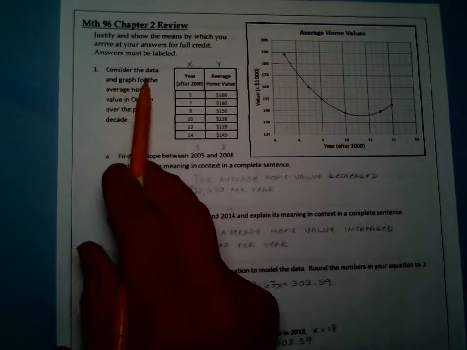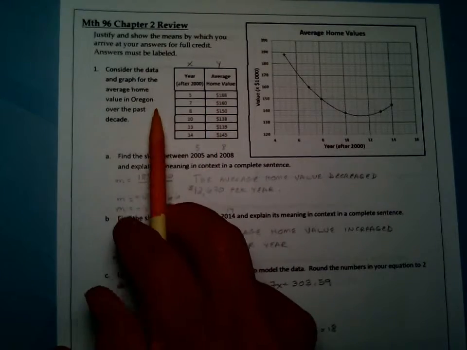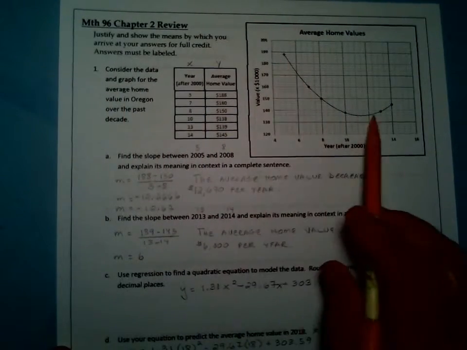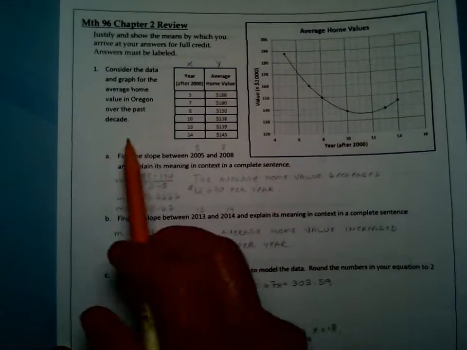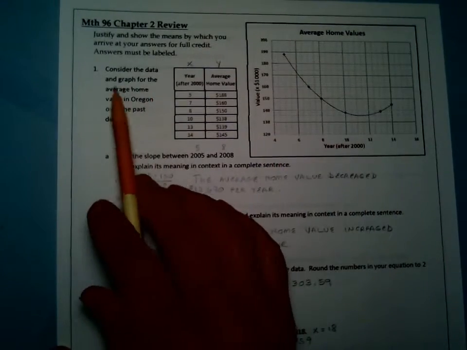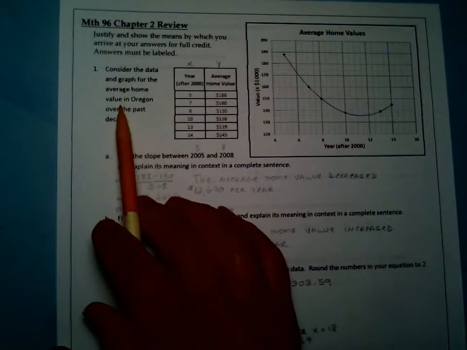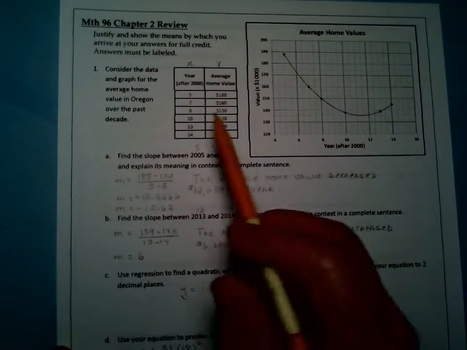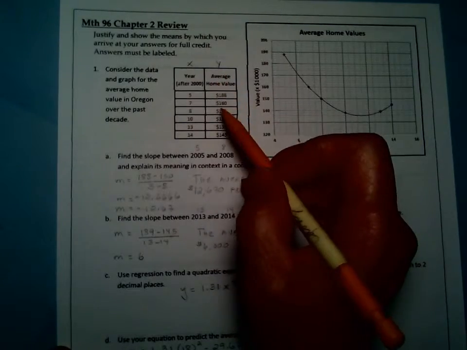So it says consider the data that's over here in the table and the graph over here, and you can see that that's part of a parabola. That's the shape. So it's a quadratic. Consider the data and the graph for the average home value in Oregon over the past decade. And let's take a look at the table.